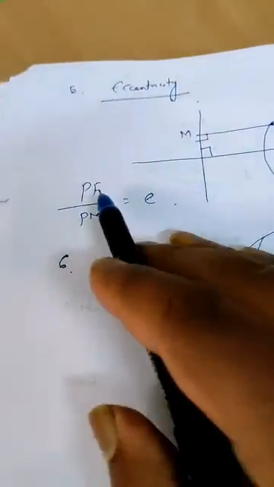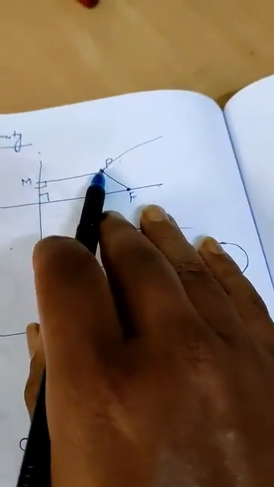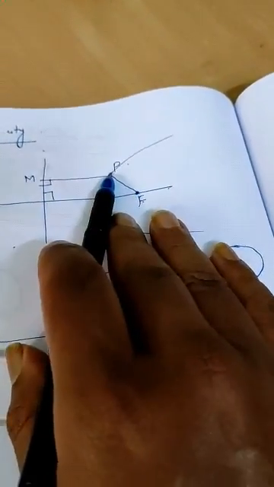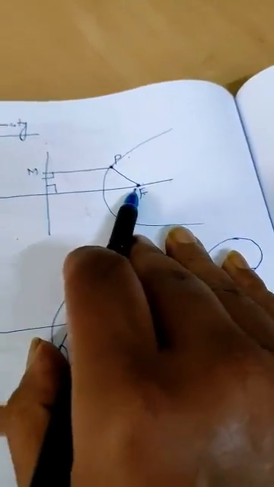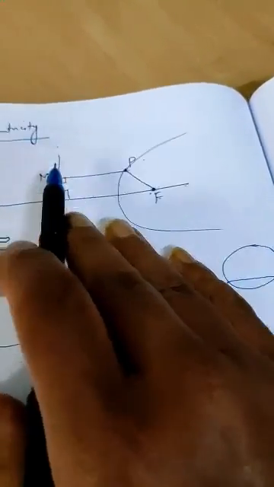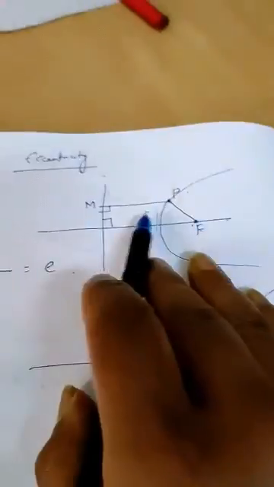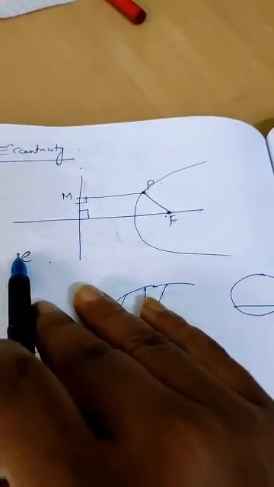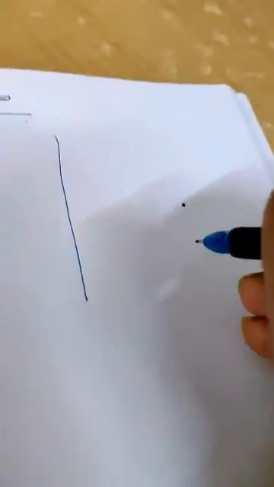I have defined eccentricity: the distance from any point to the fixed point, then the distance from that point to the fixed line; the ratio is eccentricity. Say this is a fixed line and this is a fixed point.